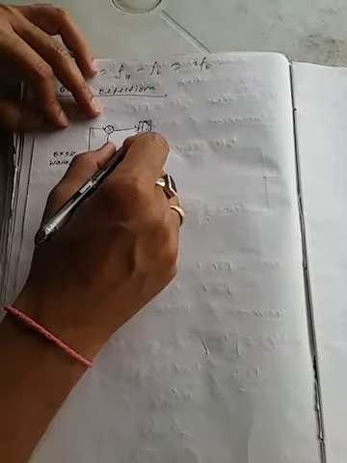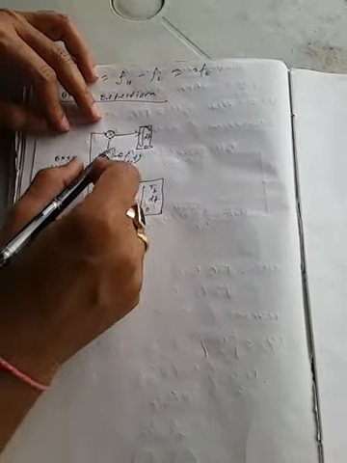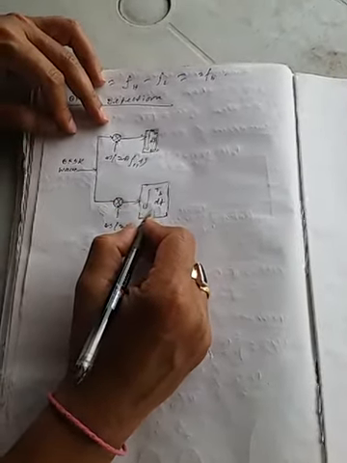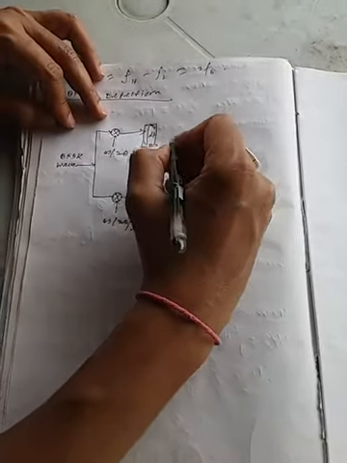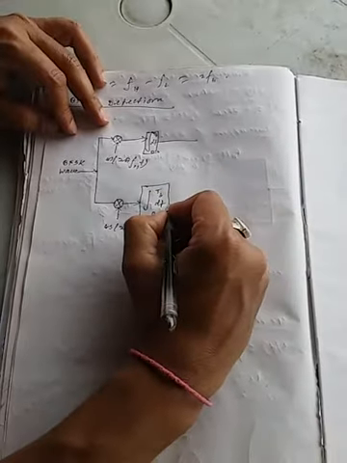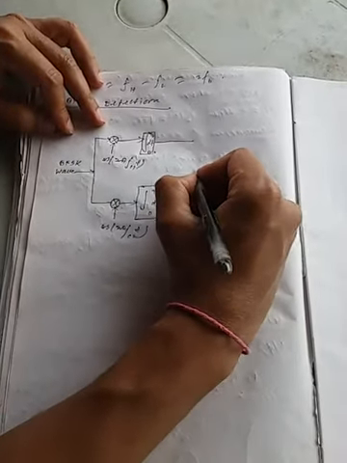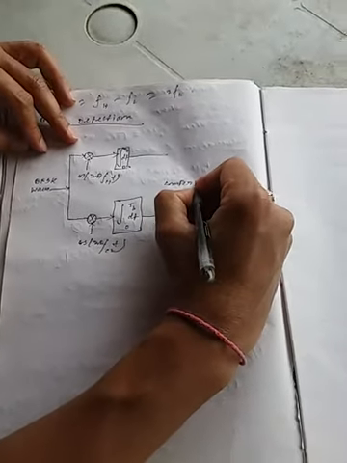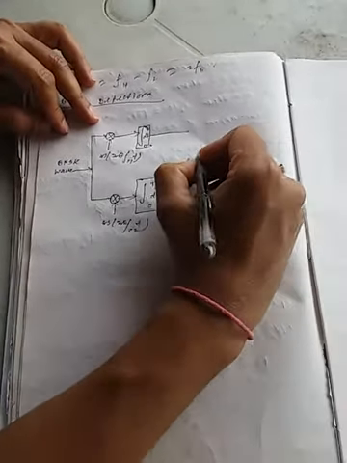The outputs of the mixers go to integrator 1 and integrator 2. Suppose this output is L1 and this output is L2. Both the outputs go to a comparator to compare the signals, right?